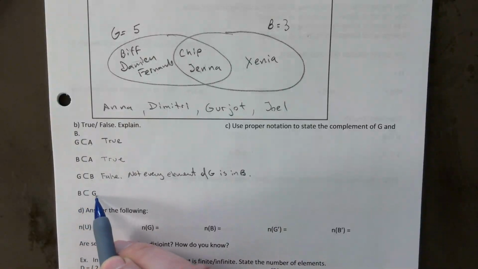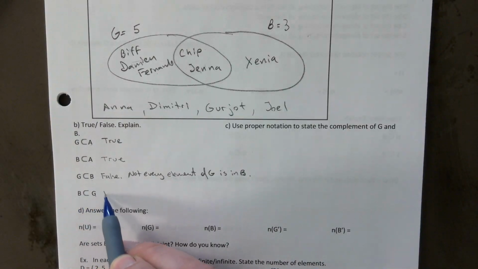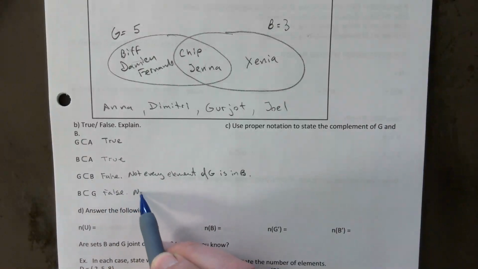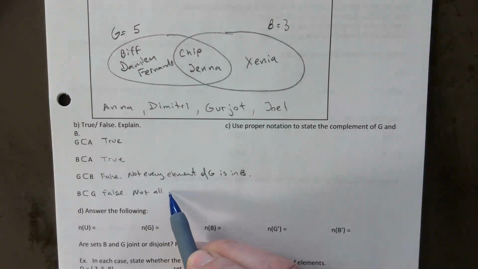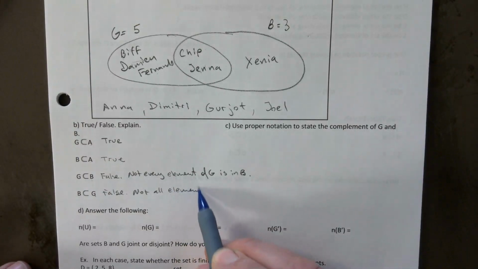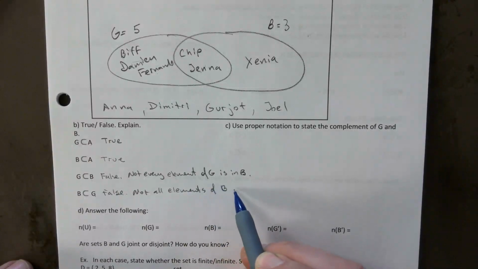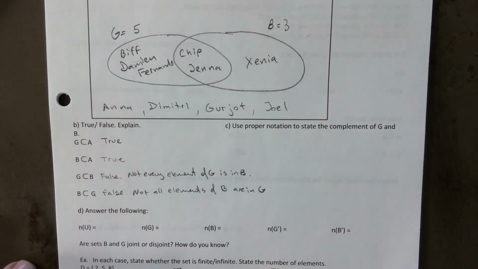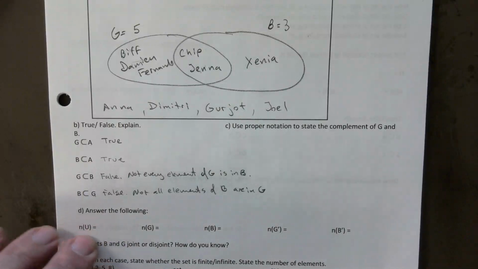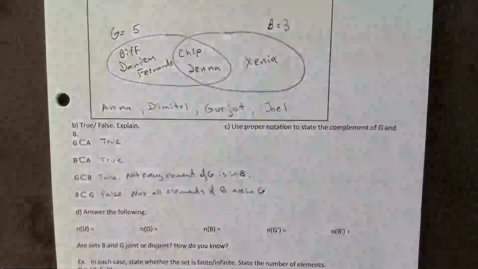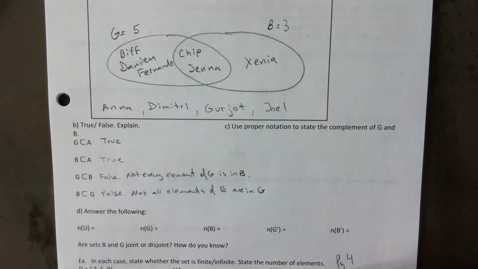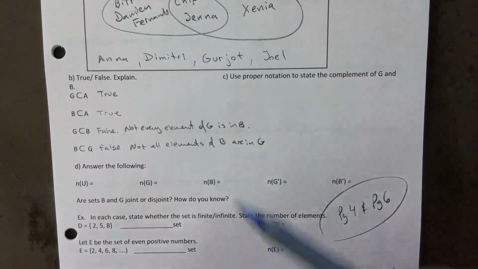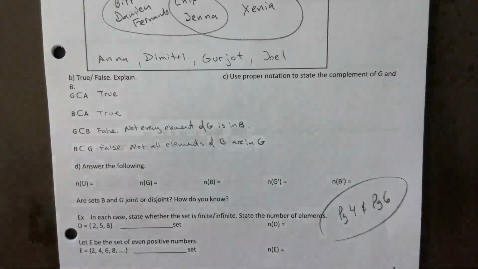Is B a subset of G? It's also false. Not all elements of B are in G. So I'm using slightly different wording. Okay, I'm going to ask you to just finish page 4 and then page 6. Write this down. Page 4 and do page 6. Finish this. Can you answer this? Okay? Thank you, guys.